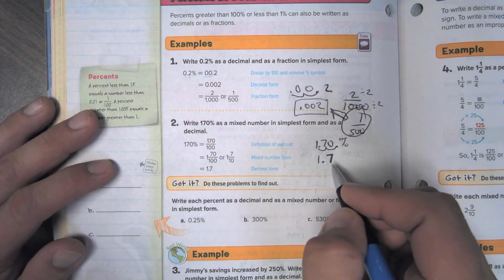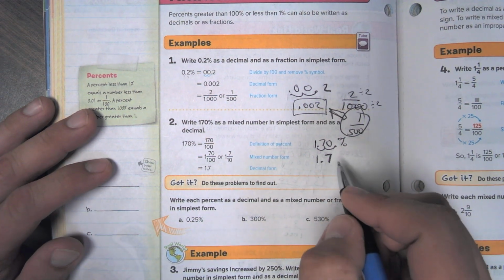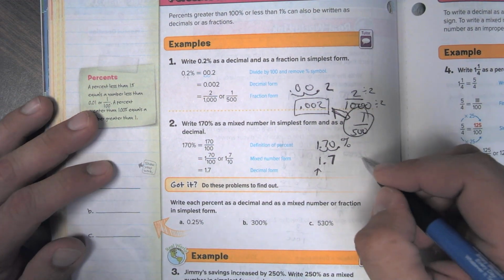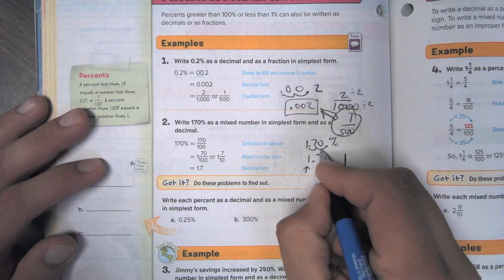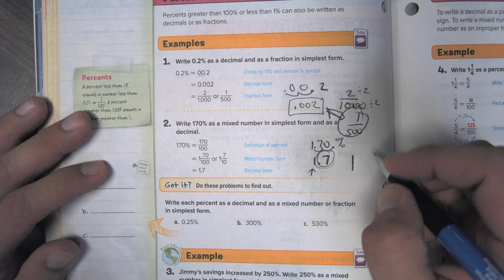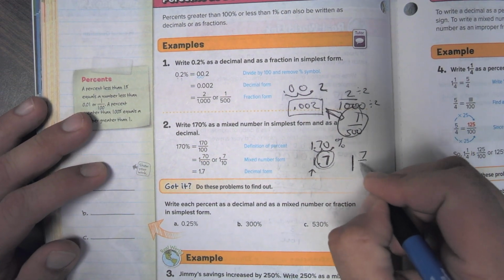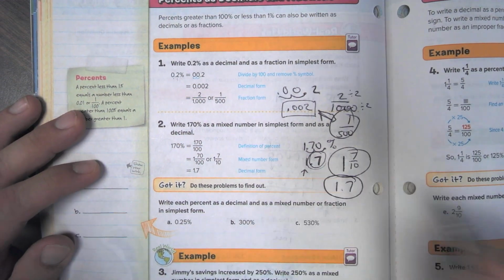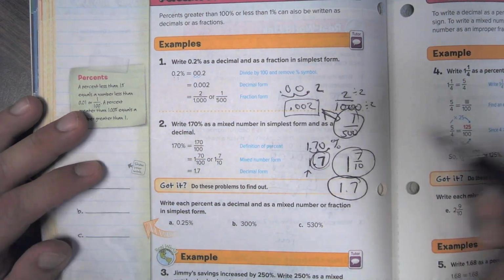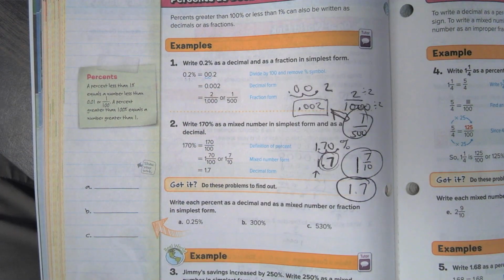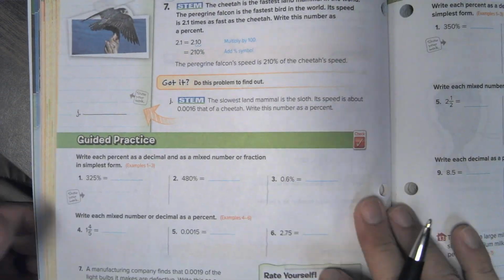Now, to turn this into a fraction, well, this is going to be a mixed number because that's our whole number, so that just goes straight to our answer, 1. Now, this is what we have to look at. 7 tenths, 7 over 10. So we have 1.7, or 1 and 7/10. So that's how you do it if it's bigger than 100%. So let's go back and do a couple of those.